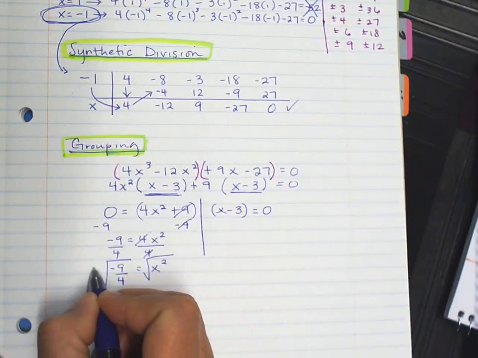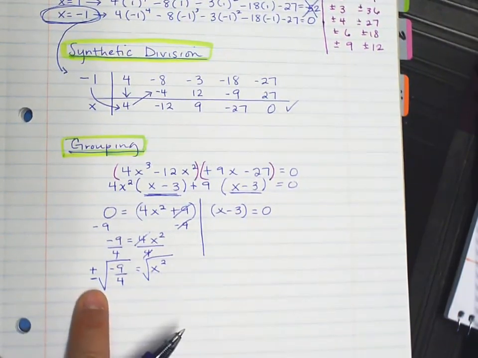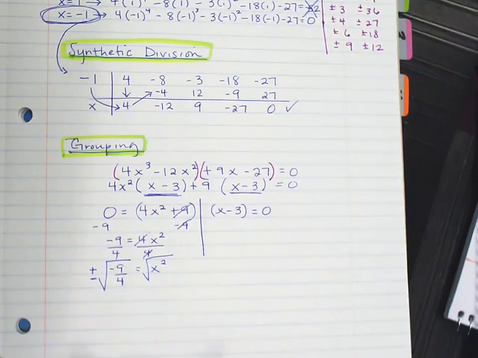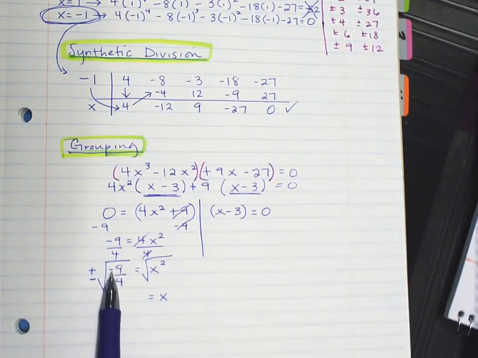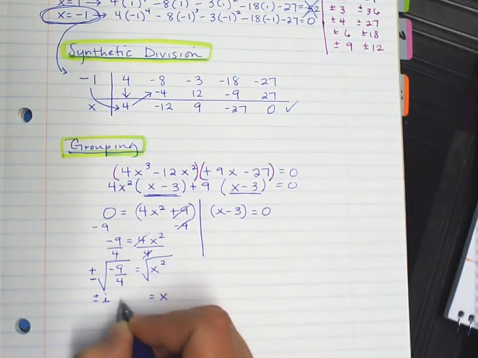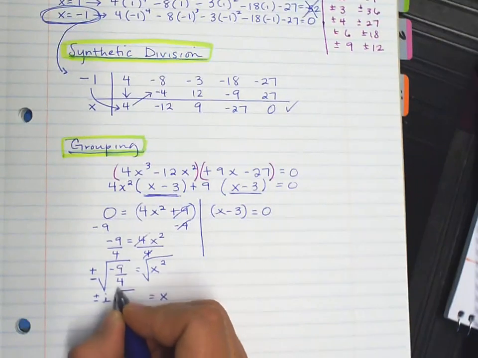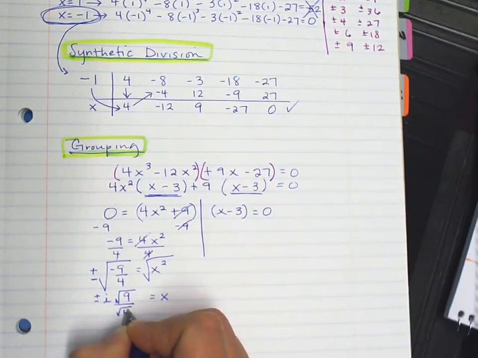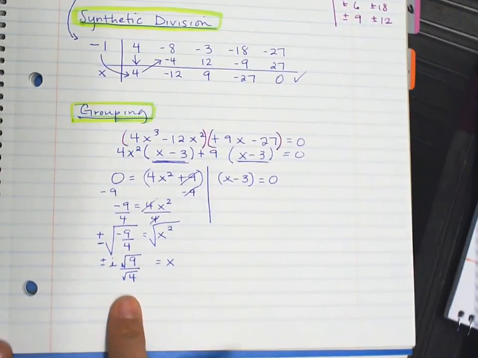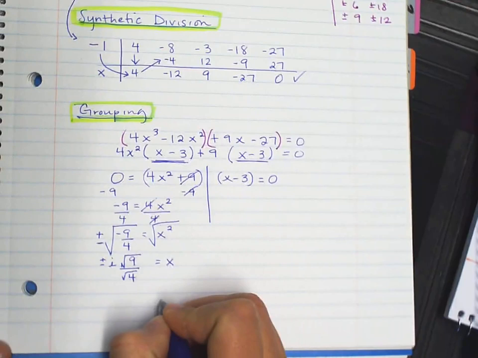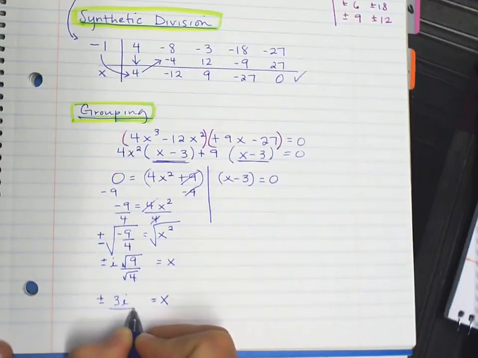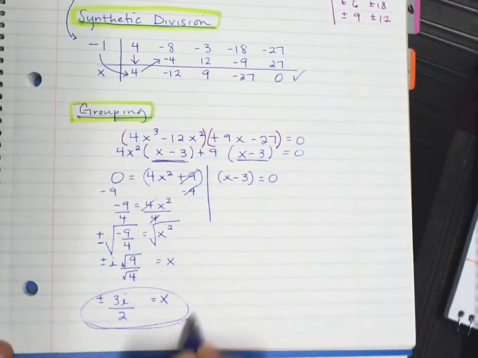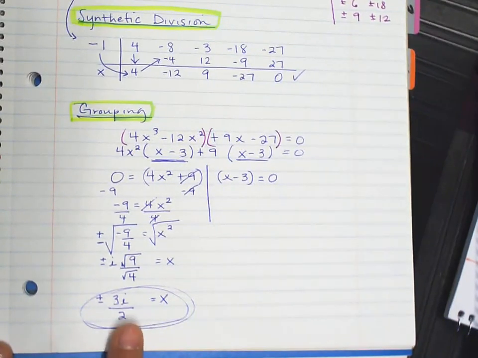When you square root both sides, make sure you remember it's plus or minus. Okay, when you do square root, what do you see that we need to fix? The negative inside the radical. What do I write? So you're going to put plus or minus i, and then when you have a fraction like this, it can actually be separated. And what's the square root of 9? And what's the square root of 4? 2. So then, this is my answer. Plus or minus 3i over 2.